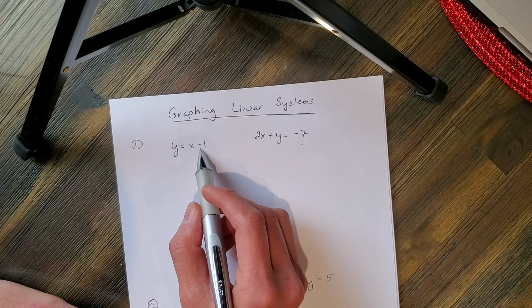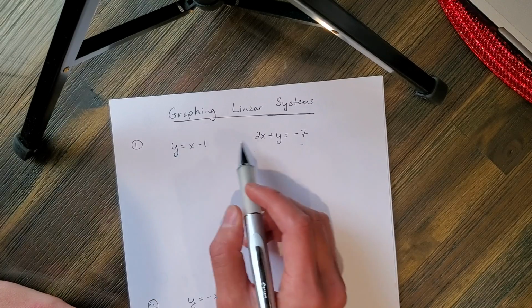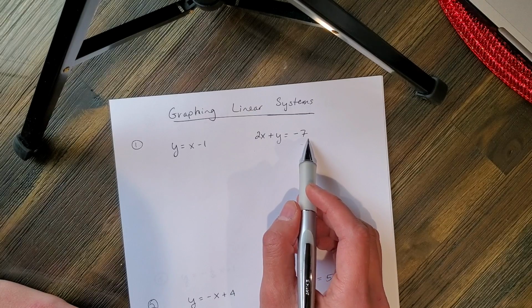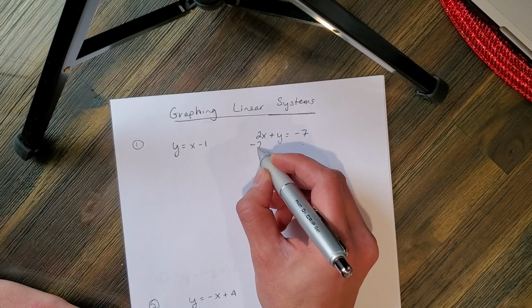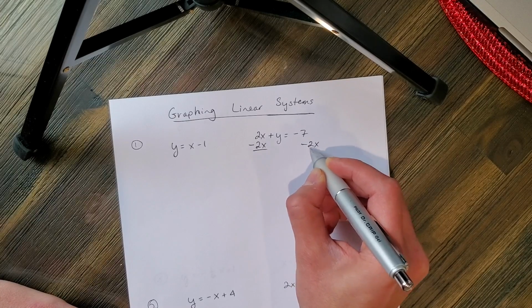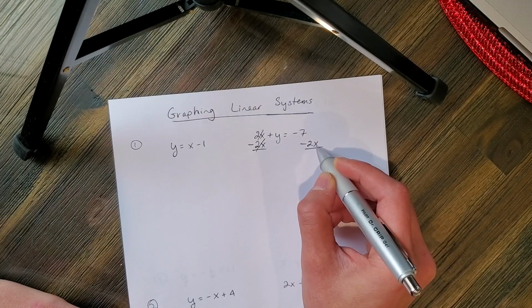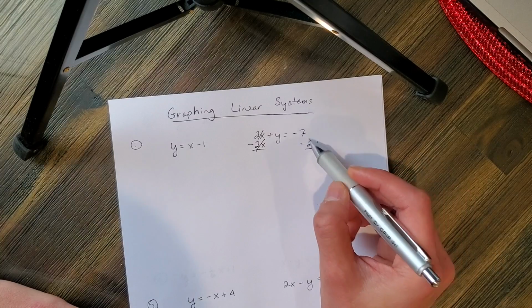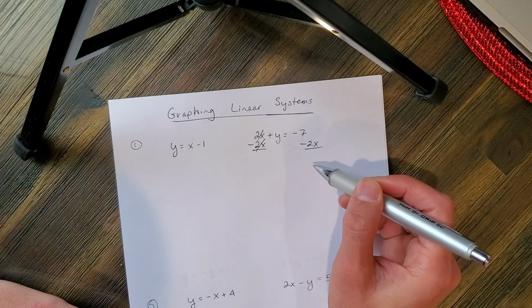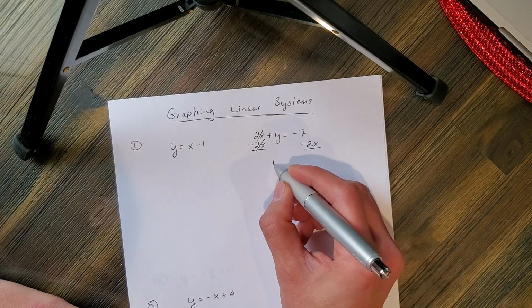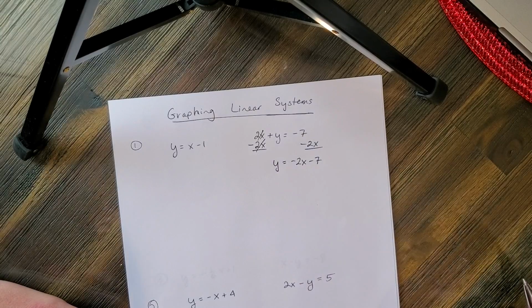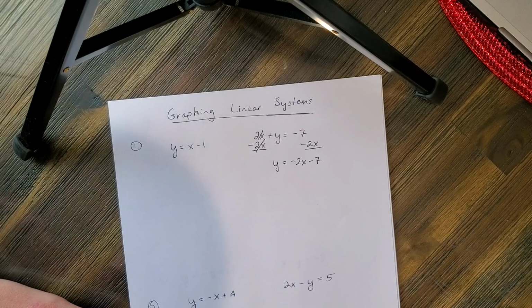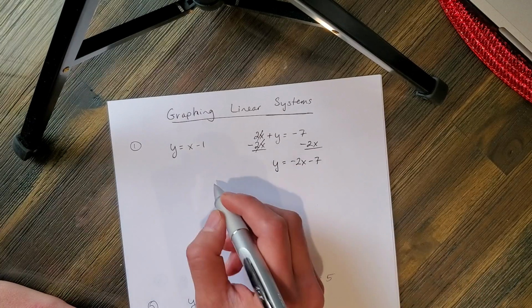So we have y equals x minus 1, so that's in slope-intercept form. Then we have 2x plus y equals negative 7. Okay, so this one here is not written in slope-intercept form, it's written in standard form. So let's begin by subtracting the 2x on both sides. Notice I put the negative 2x here, subtracting the 2x, not quite underneath this one because they're not like terms, okay? But I just put it a little bit off to the side. So it's going to be y equals, and I'm going to write the x term first, negative 2x minus 7. Well, that one was easy. I only needed to subtract the 2x on both sides, and it's in slope-intercept form.